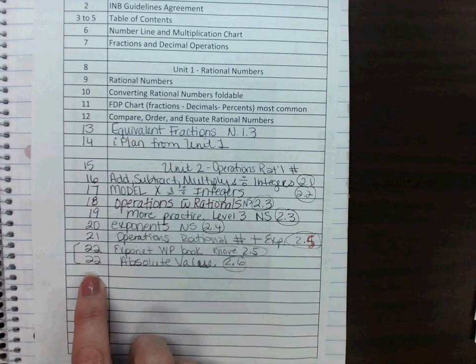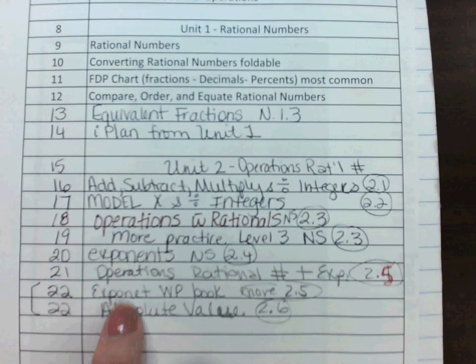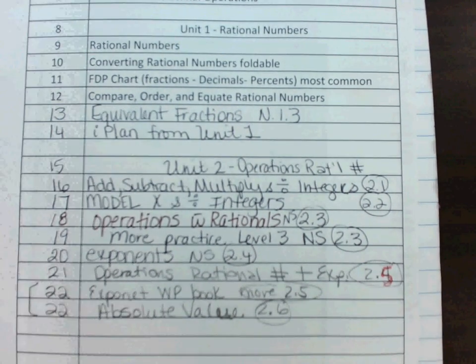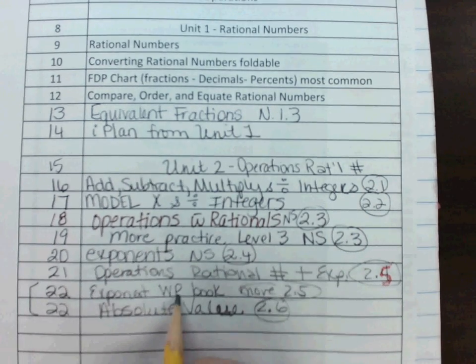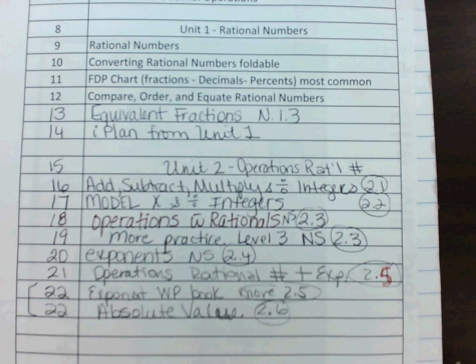Go to page 22. Go ahead and pause the video right now and I'll zoom it up and you can make sure you fill this out right. Exponent, P-O-N-E-N-T. Of course, I spelled that wrong. Exponent word problem booklet, and it's more of 2.5, and then the absolute value. And really quick, I want to show you what page that will look like.